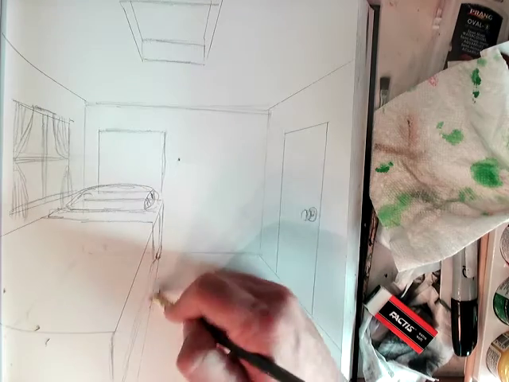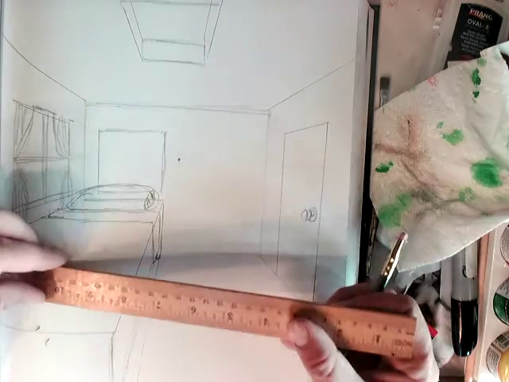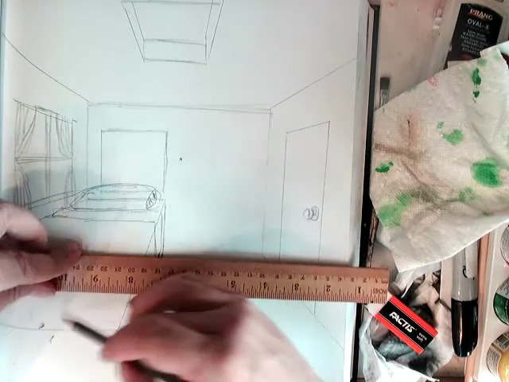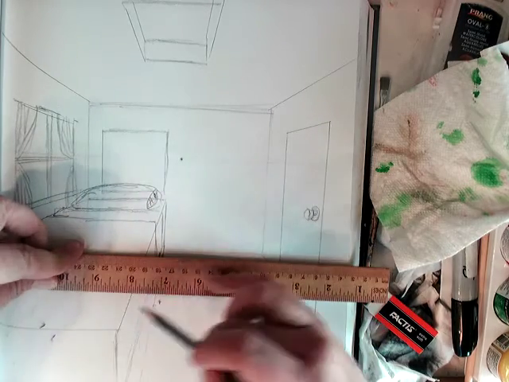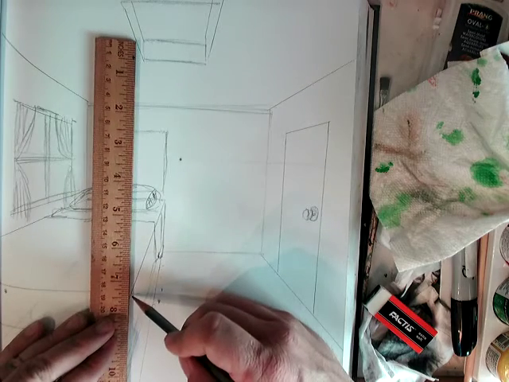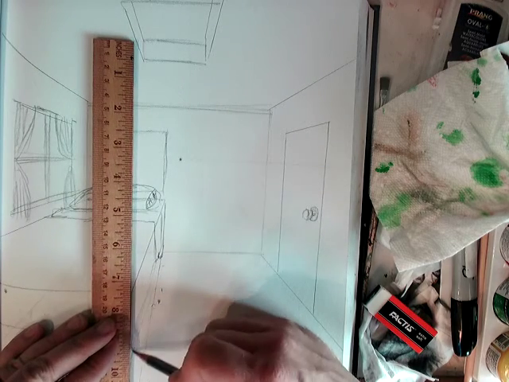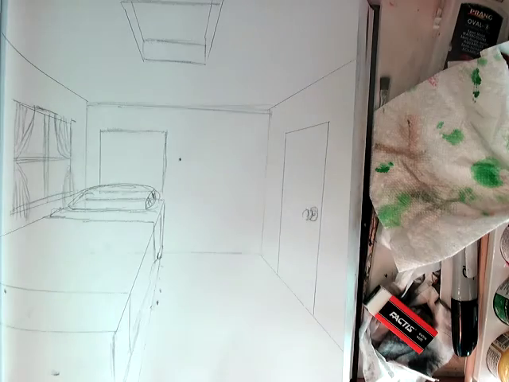That bed looks really long. Maybe it's better if I shorten it a little bit, readjust it, do it right here. That might be a little more reasonable.